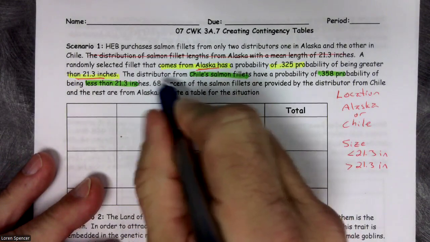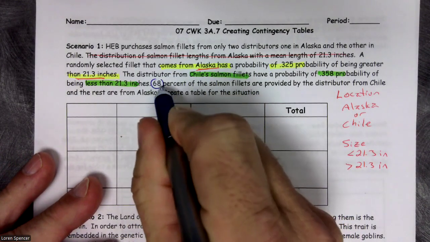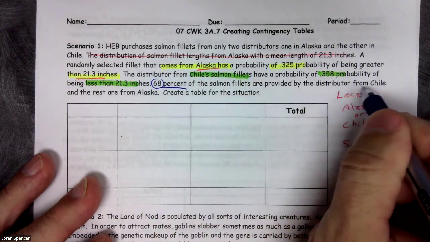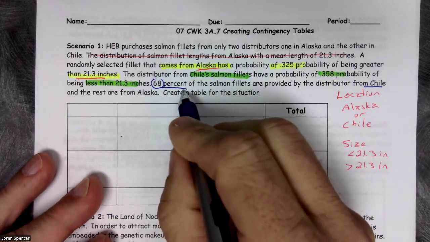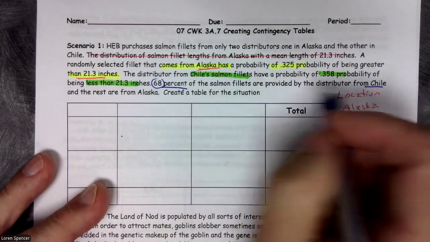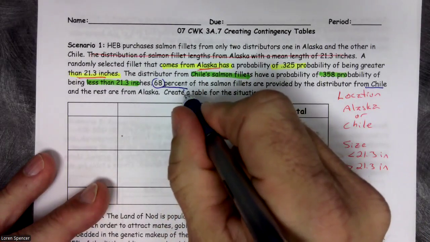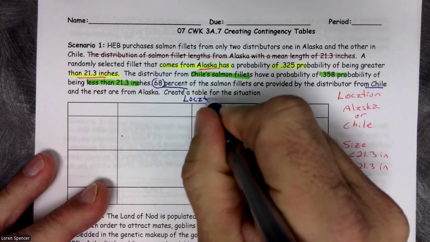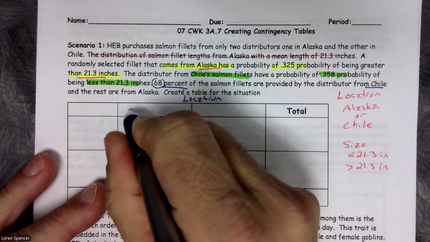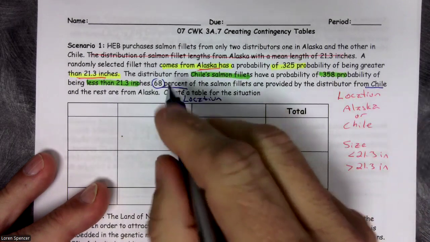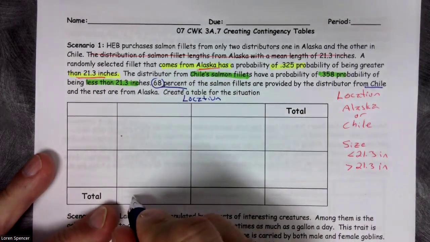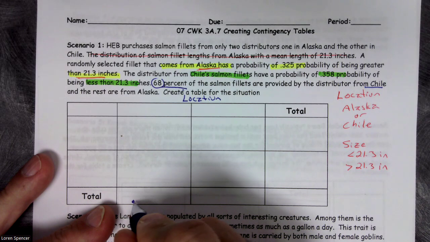Does this have anything to do with size? No, it only has to do with location. And because it only deals with one variable, which is location, that's where we start. So we're going to start with location. And we said, oh, this is 68% from Chile. So I'm going to go ahead and write 68% as 0.68.